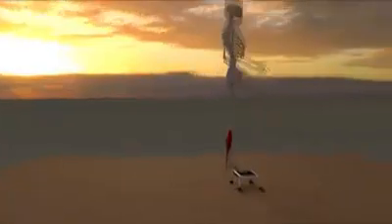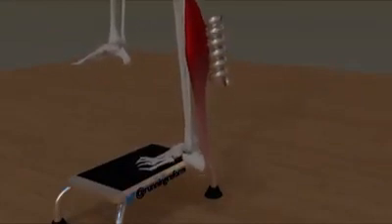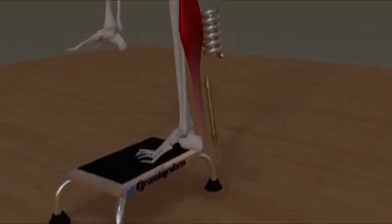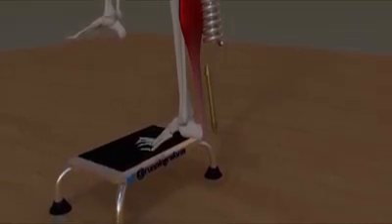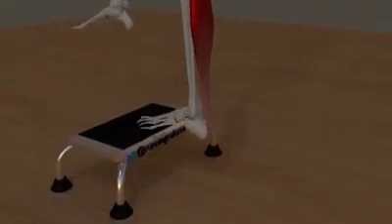Tendons are the structures that attach muscles to bones. When the muscle contracts, it pulls on the tendon, which moves the bone. This muscle contraction places tension on the tendon. Despite being constructed to withstand large amounts of tensile loads, tendons can still be injured from too much tension.